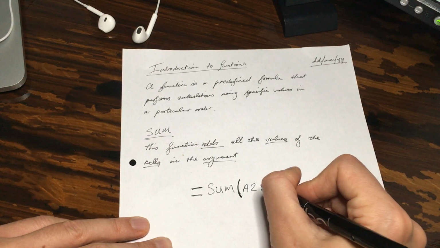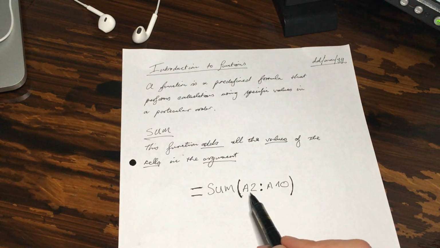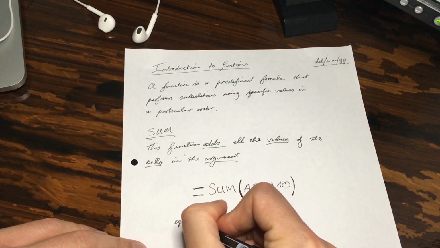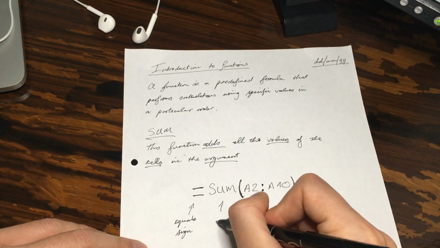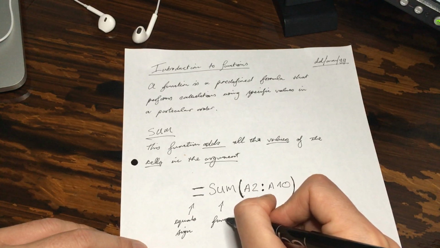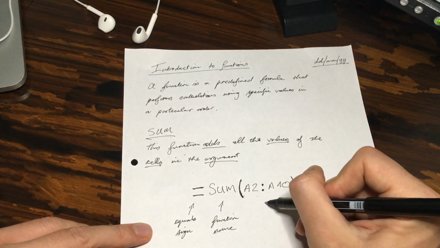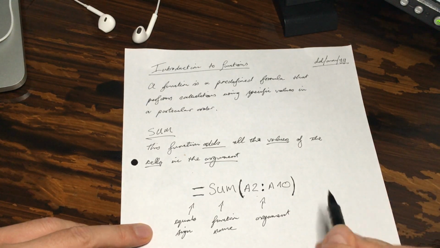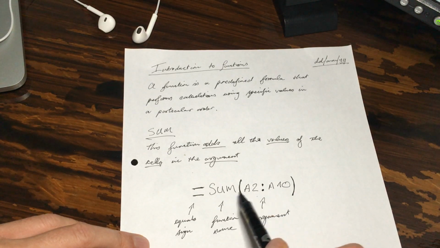So the main things are the equal sign, the name of the function, the parenthesis brackets on either end, and the argument. Now this might look a little bit weird to you. I'm putting in the name of a cell, A2 and A10. Well, we'll label this up. You know that this is the equal sign. That's dead easy. This bit is the function name, and this bit is the argument. Essentially it means that this function needs to have an argument in order for the function to work.